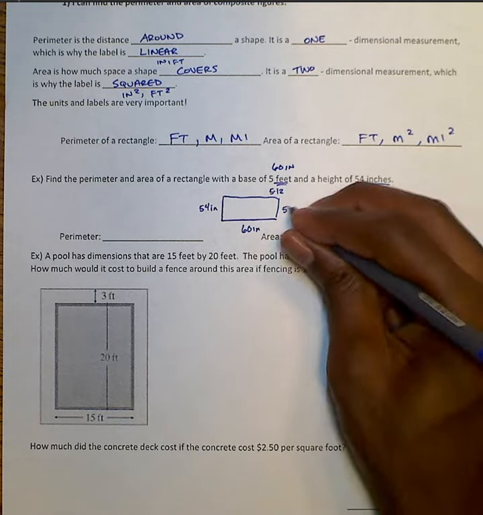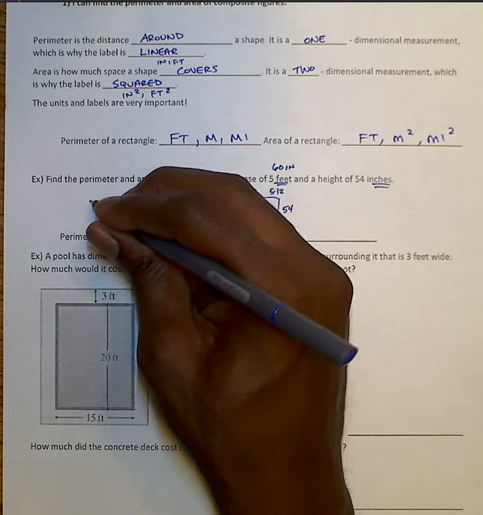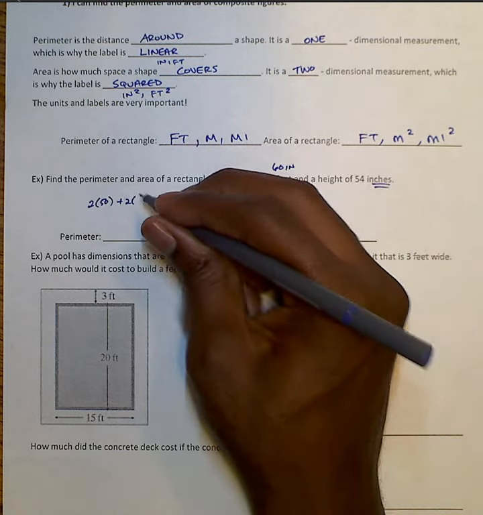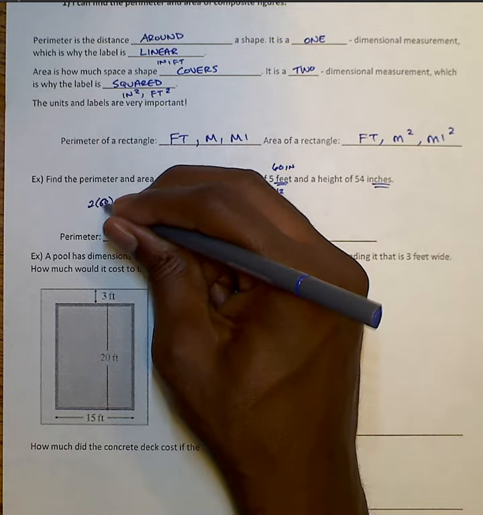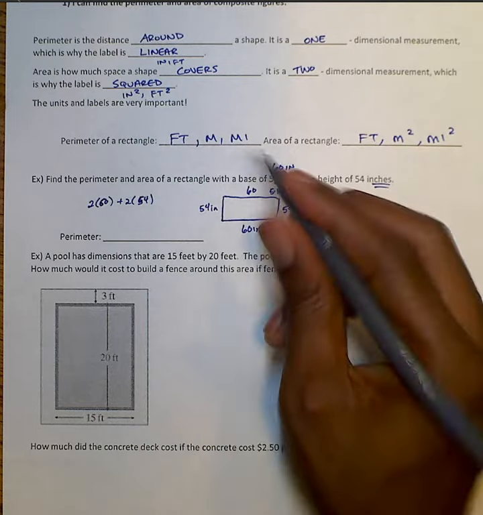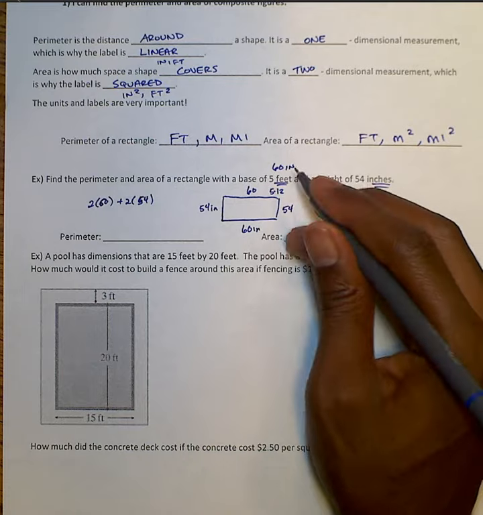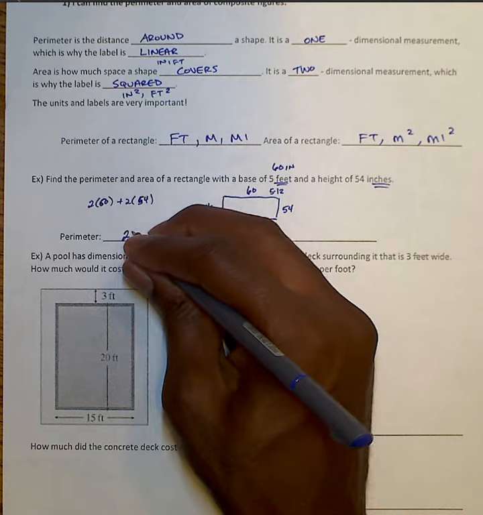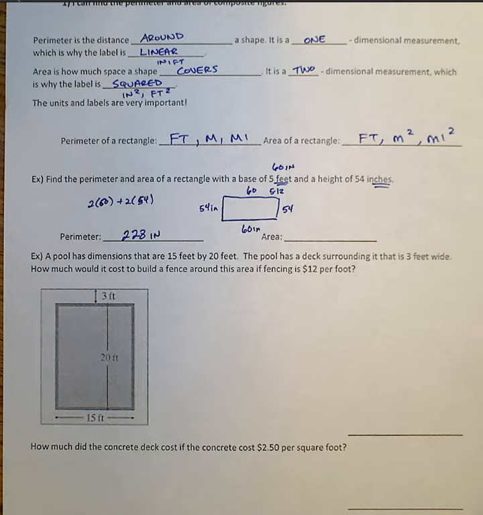You can use the formula if you like. You can just add these together, especially with the rectangle formula, 2 length plus 2 height or width. 60 and 54. Okay, and add that together. Or you can just add all these together, 120 plus 108, and that gives us 228 inches. Okay, and just inches because it's perimeter, again, a one-dimensional measurement.